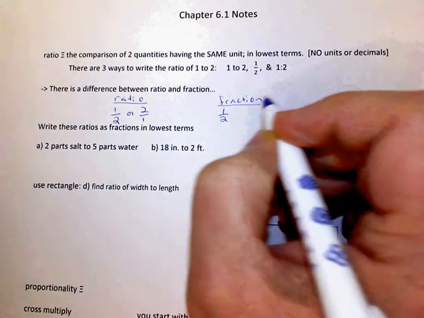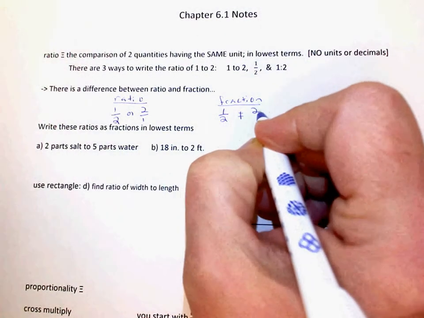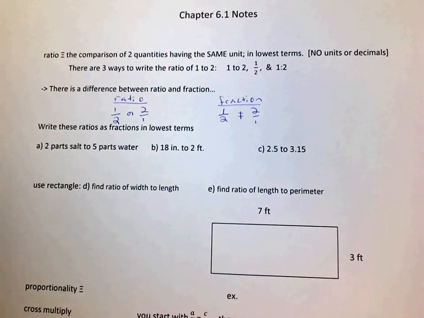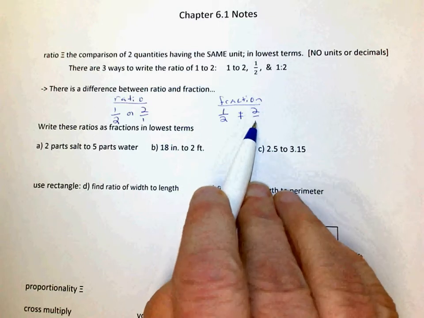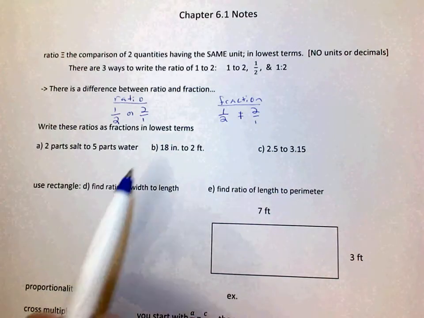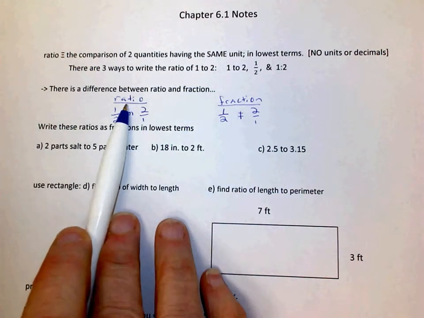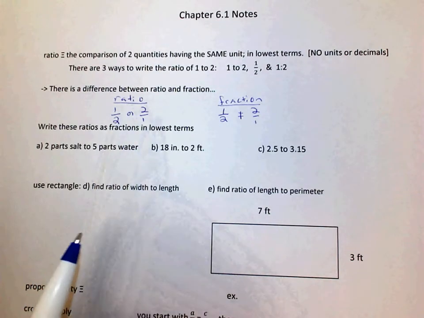Half a dollar, is that the same thing as $2? No. So 1/2 cannot be equal to 2 over 1 if it's a fraction. However, if it's a ratio, they can be the same.